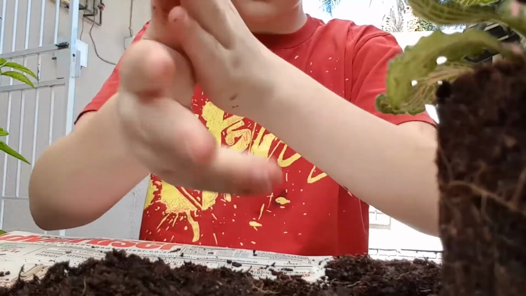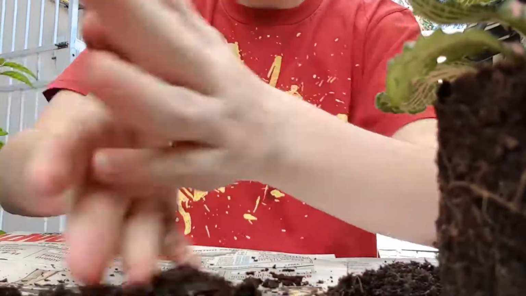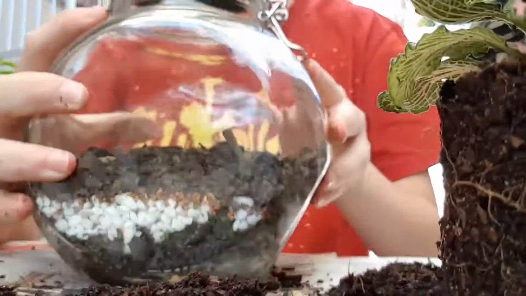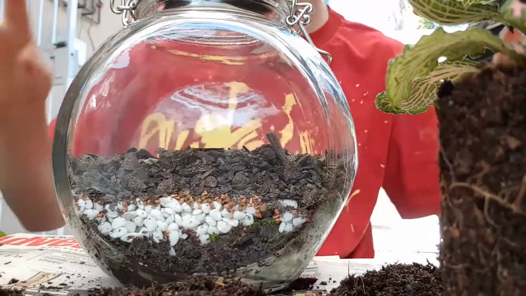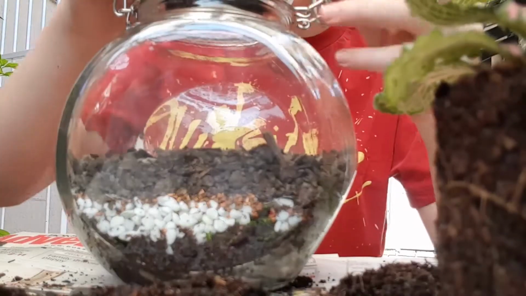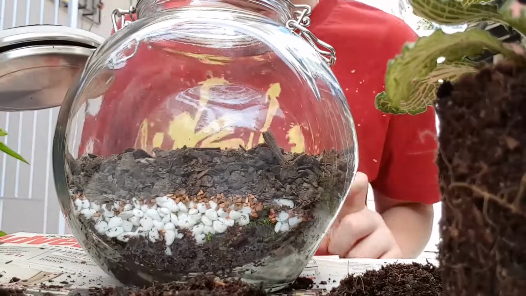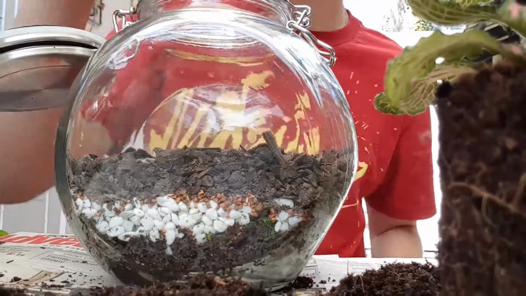So now I have to move some of this sand forward so that I can get this terrarium in here to plant it. So let's open that up, try not to get any dirt into the seal. And let's wet, no, let's not wet it.